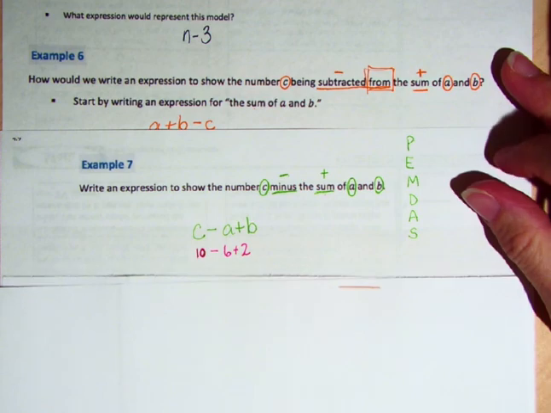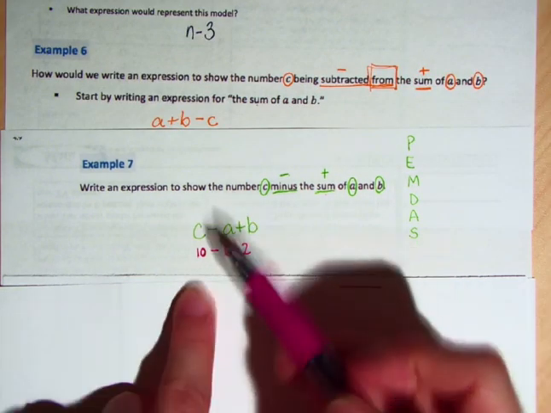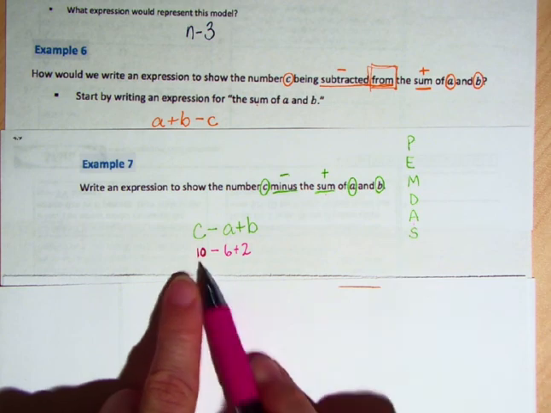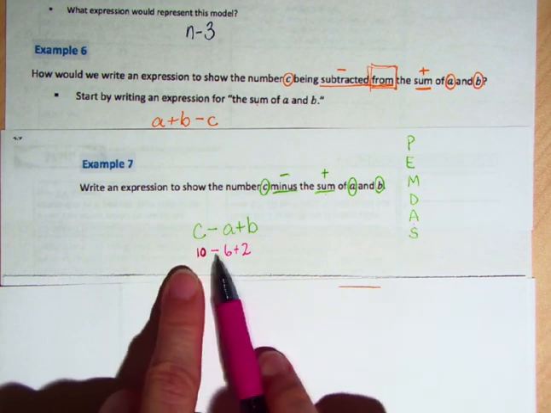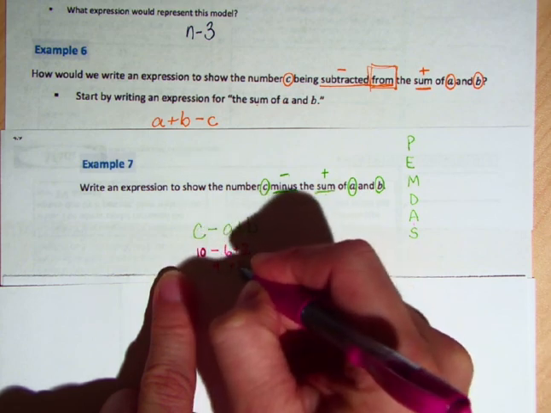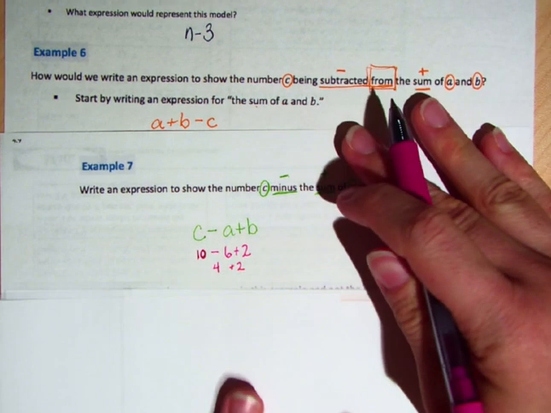Okay, now if we look at the problem that we just created in pink, I have 10 going left to right, addition and subtraction, right? So I come up here, and the first thing I come to is 10 minus 6. 10 minus 6 is 4, and I'll bring down plus 2. 4 plus 2 is 6.